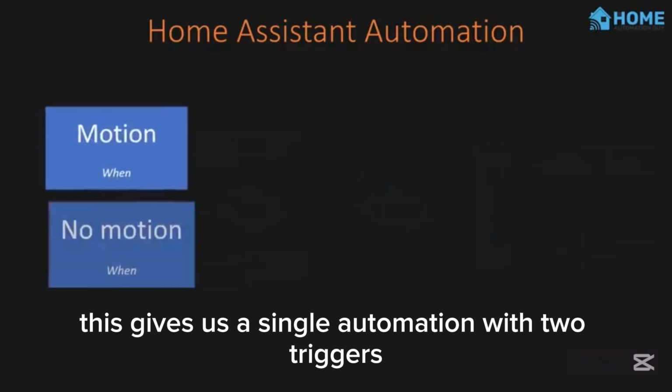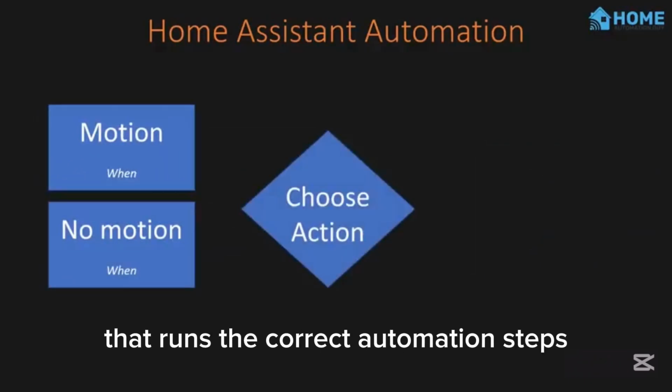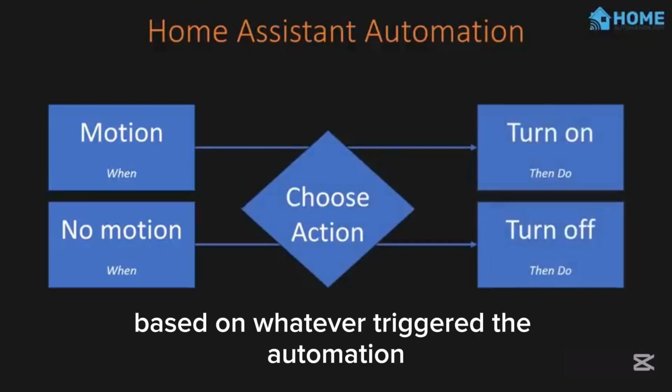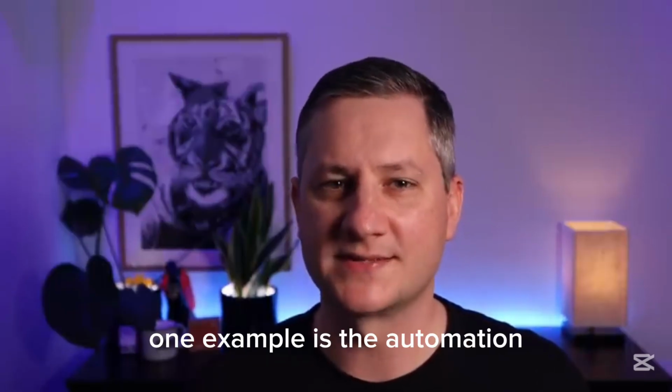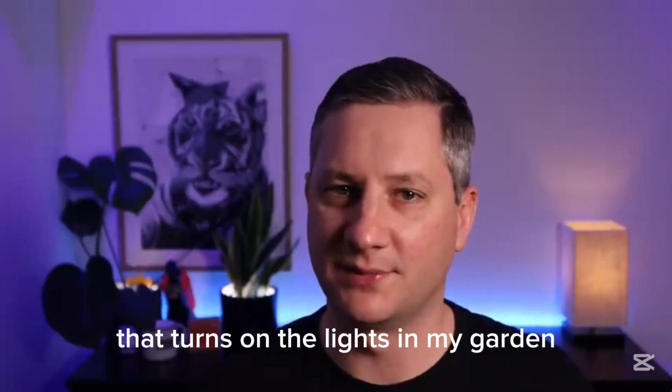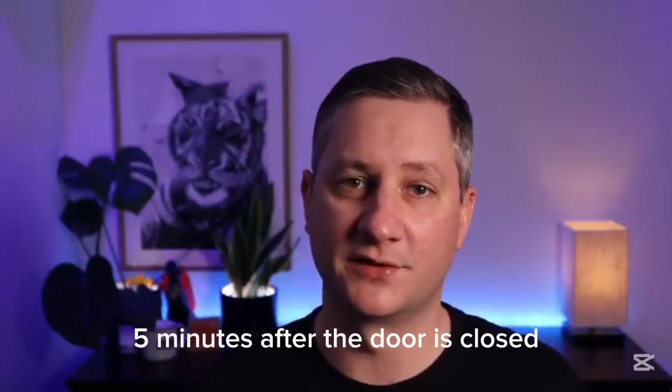This gives us a single automation with two triggers and a choose action that runs the correct automation steps based on whatever triggered the automation. Cool, huh? I use this a fair bit in my smart home. One example is the automation that turns on the lights in my garden when the back door is opened, and turns them off again 5 minutes after the door is closed.